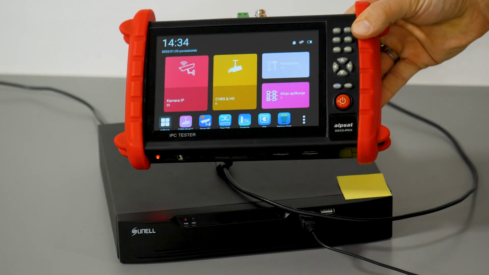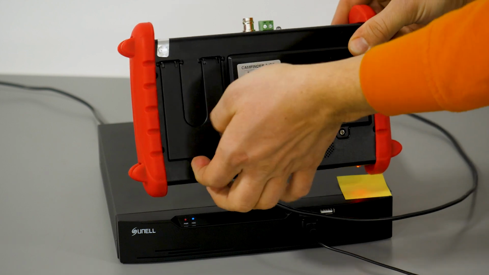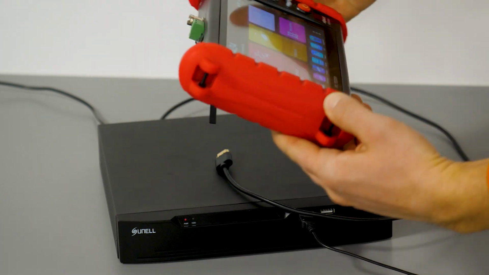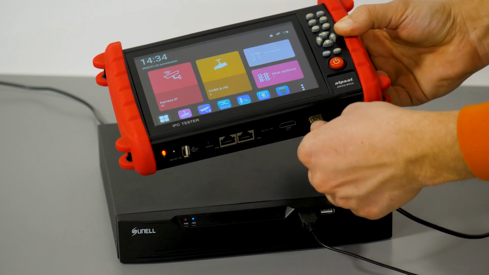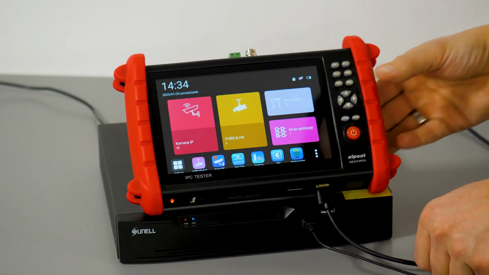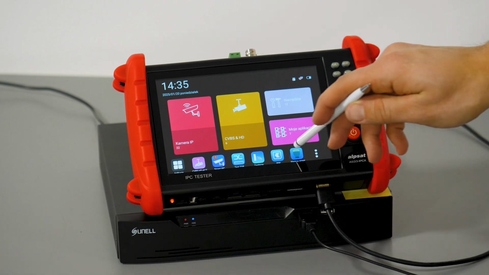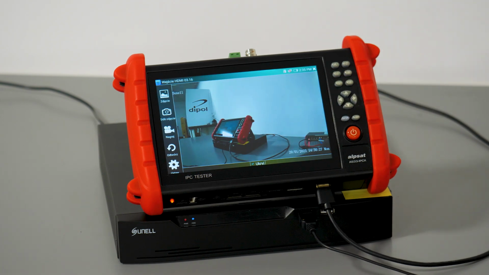At the back of the device, there is a foldable stand, which makes it easier to use the tester on a desk. The HDMI input allows for connecting a DVR or another external device to display images and perform local configuration. The HDMI output enables the tester to be connected to an external monitor.